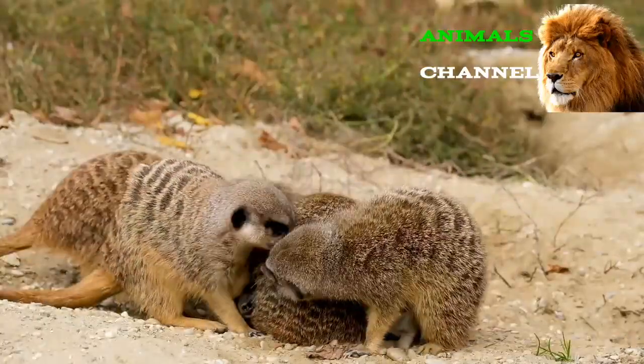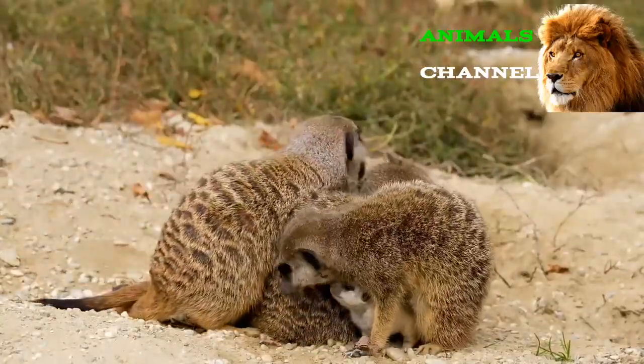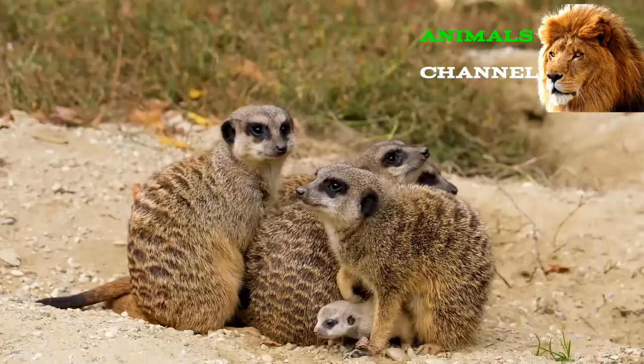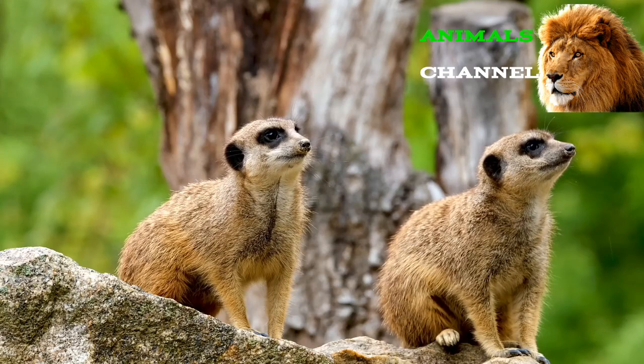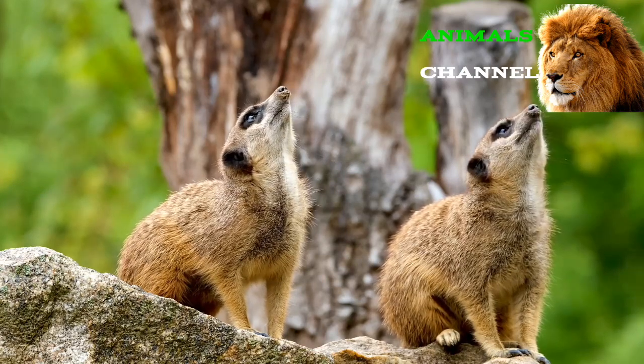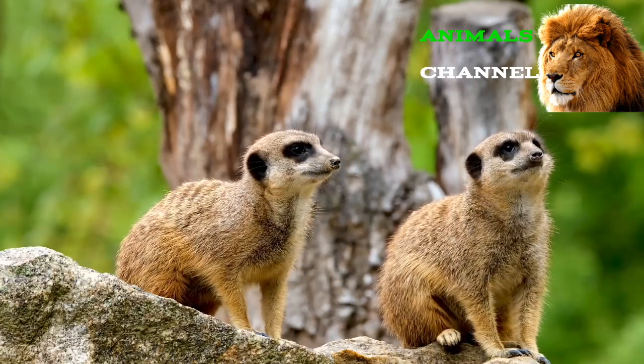All, however, live in highly organized communities known as gangs or bands that rely on one another for their survival in such hostile conditions, as whilst the majority of the group is out foraging for food, others stand on guard to keep a watchful eye out for approaching predators.